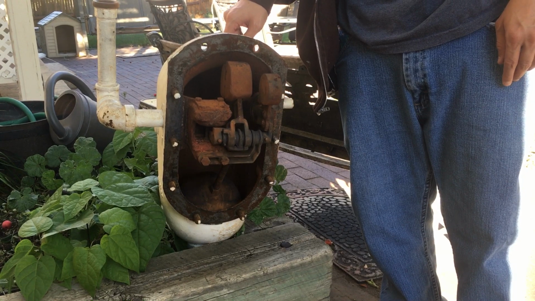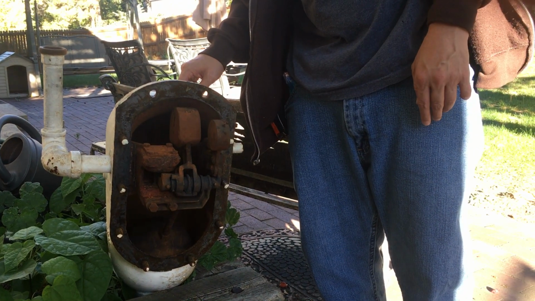So I just thought I'd let you see what was inside of this stuff before it goes to the scrapyard. Alrighty.